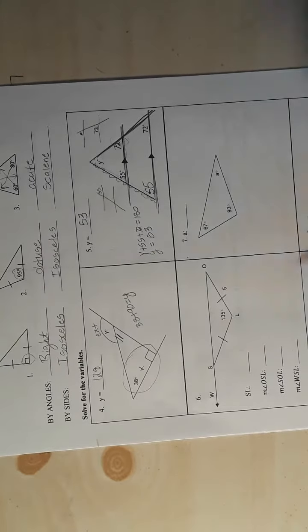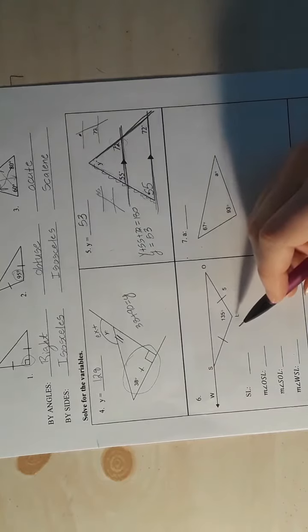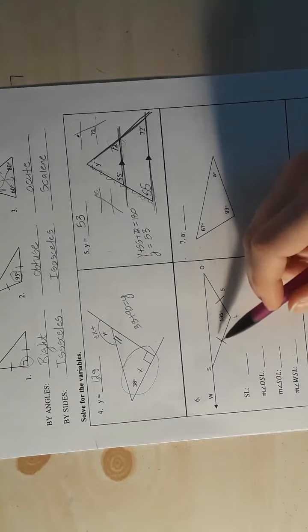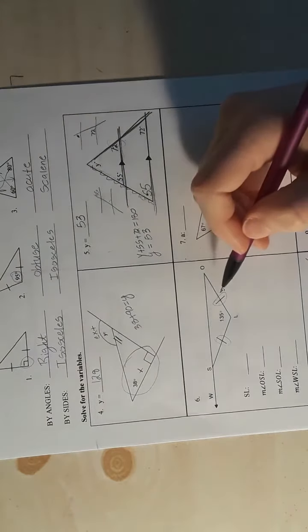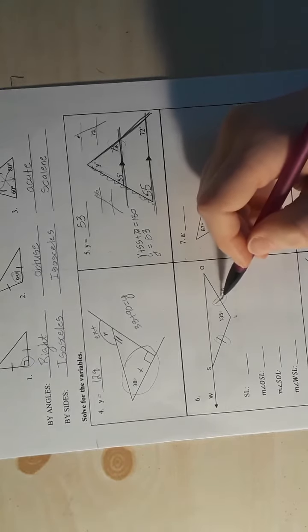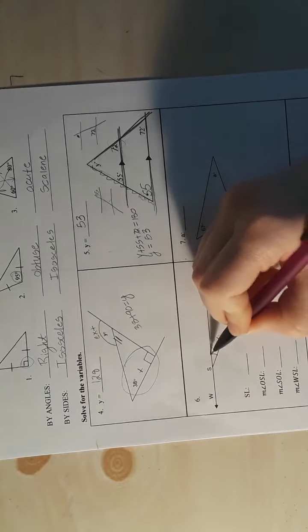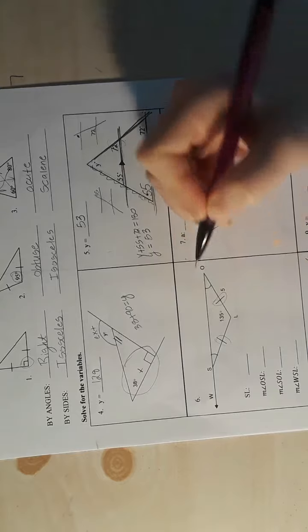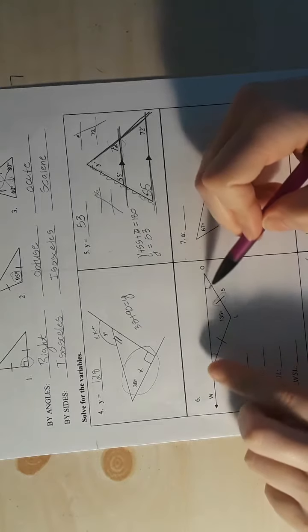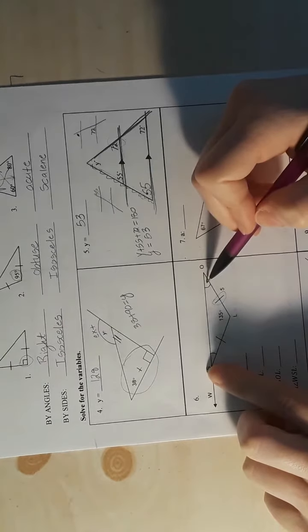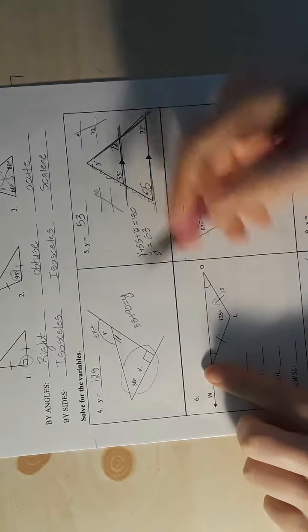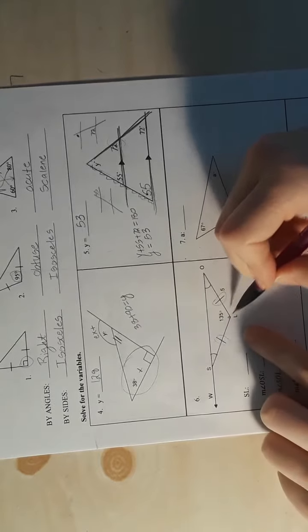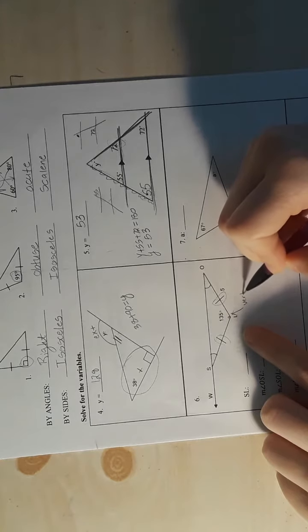All right, this next one here, number 6, we're looking at an isosceles triangle. That's the first thing that I noticed. I have 2 congruent sides here, so that means that my triangle is isosceles. So before I even look at what they're asking, I'm just going to automatically add these markings in here, because you should remember the base angles theorem says that if you have 2 congruent sides, you have 2 congruent angles.